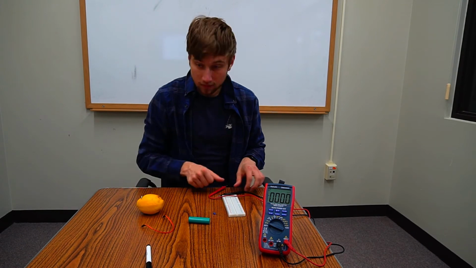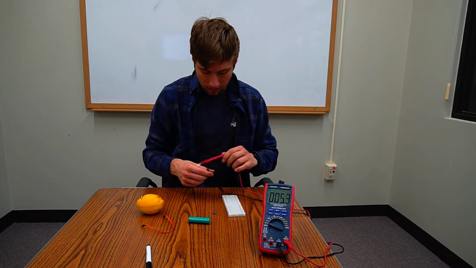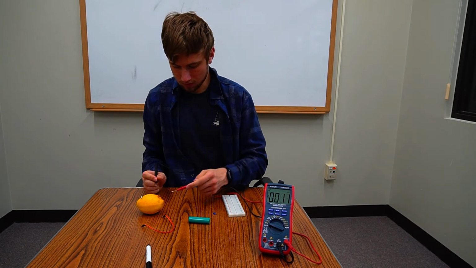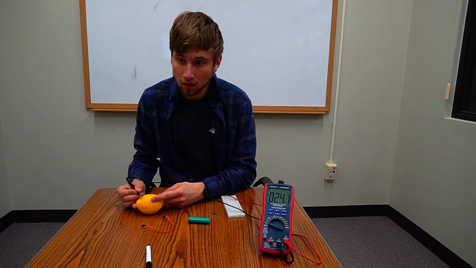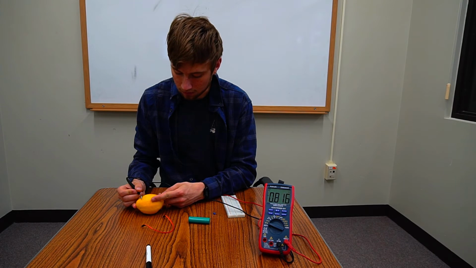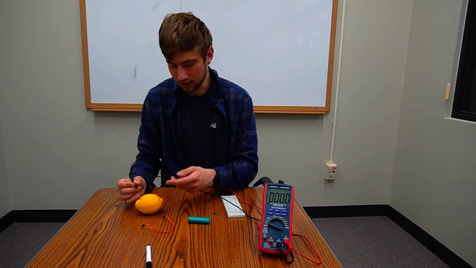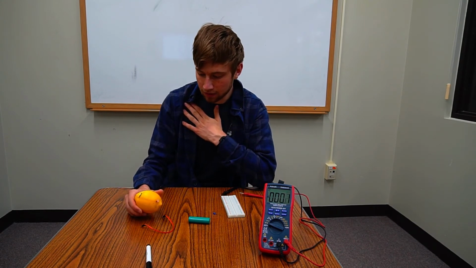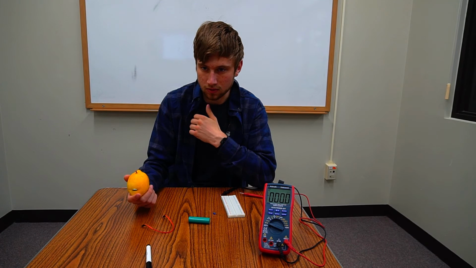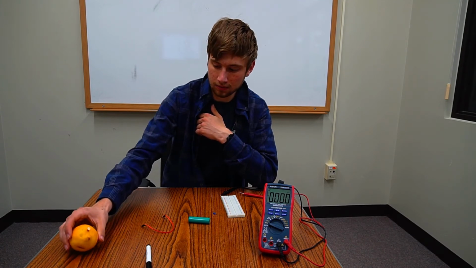So to prove to you that this is really working, I have my electrical tester here. We're just going to go positive, positive, negative, negative, and show you that we get about 0.8 volts, which isn't a lot in reality. It's about what I expect from this little battery, especially because these electrodes have been in here for a while and chemically reacting a little bit.